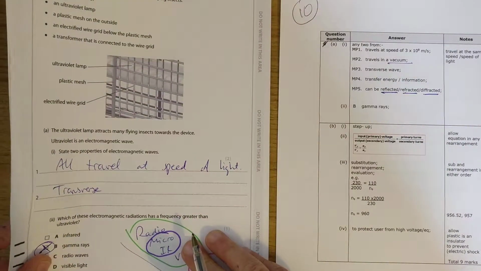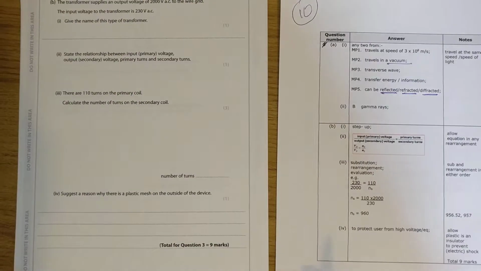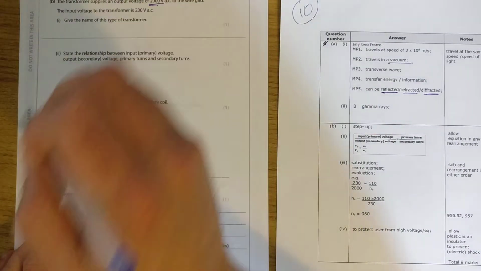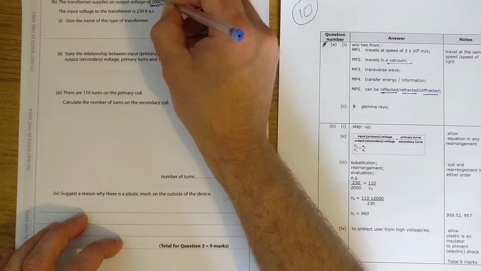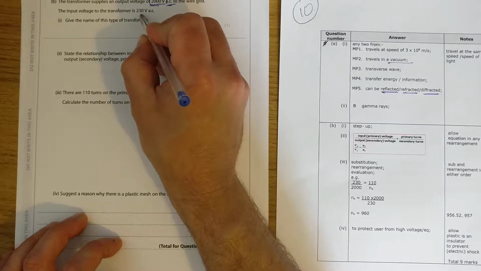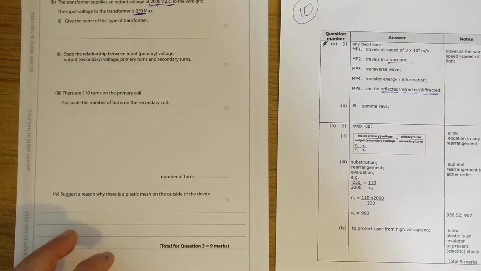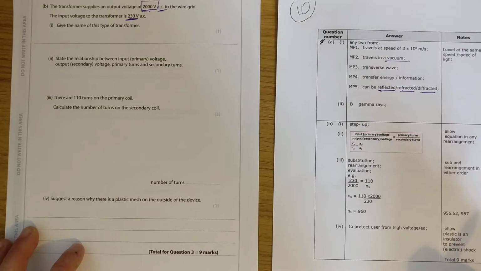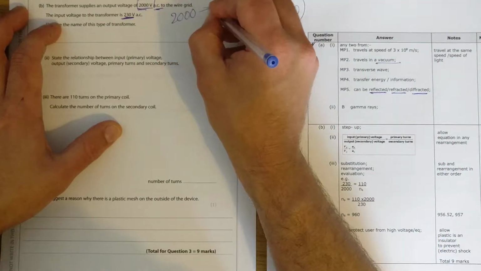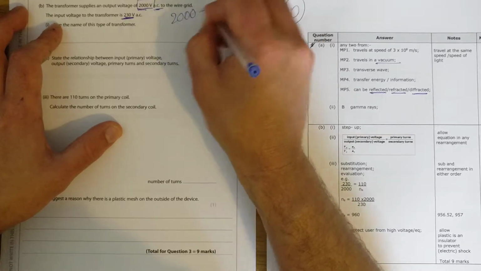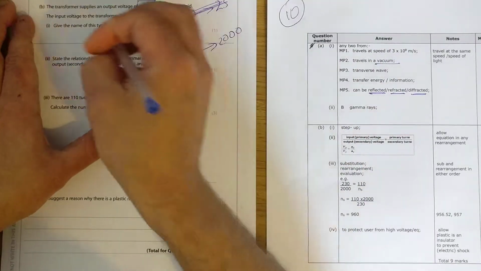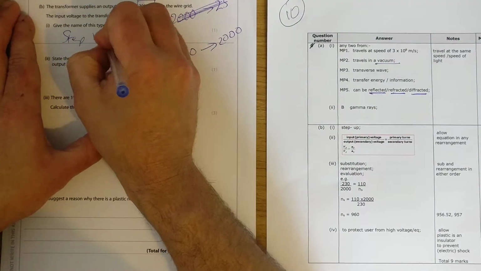So, part B. Transformer. Supplying an output voltage of 2000 volts, alternating current to the wire grid. The input voltage was 230 volts, alternating current. So you've gone from 2000 to 200. Oh, no, you haven't. You've gone from 230 to 2000. You've gone up. So this is a step up transformer.